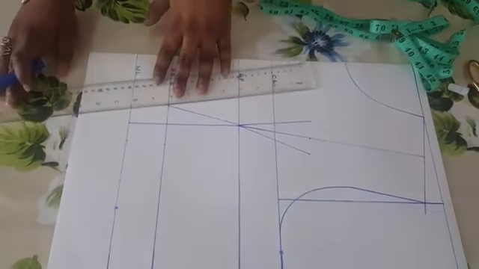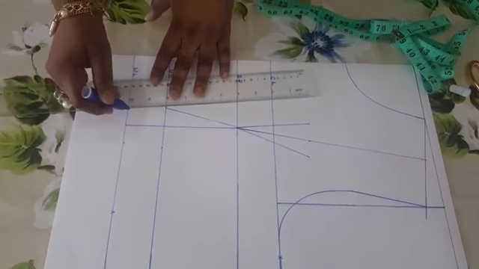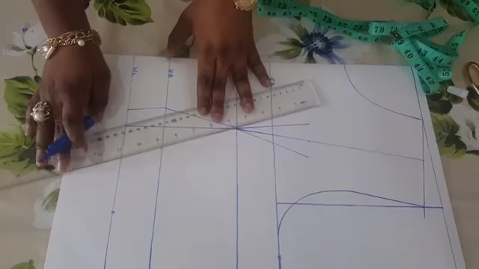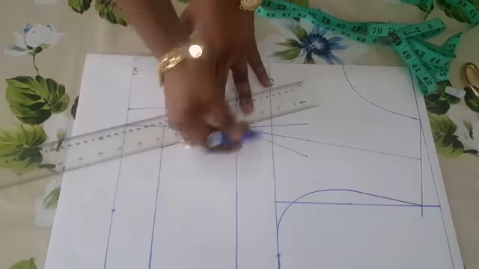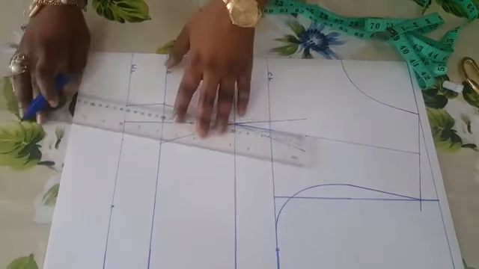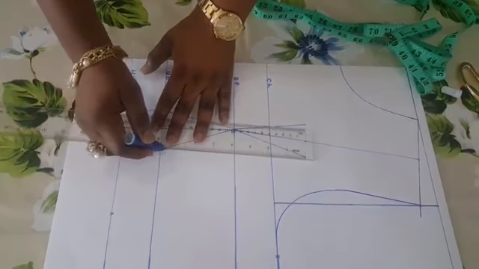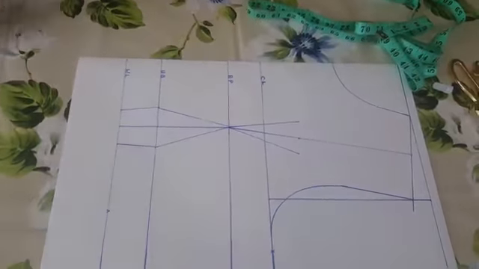like this and this way, and also on the other side. Here. And guess what? We are done.